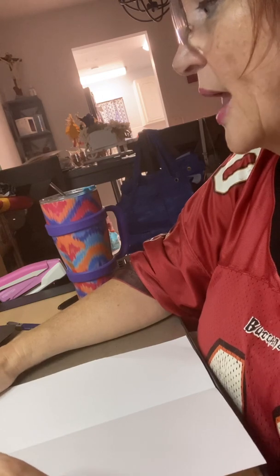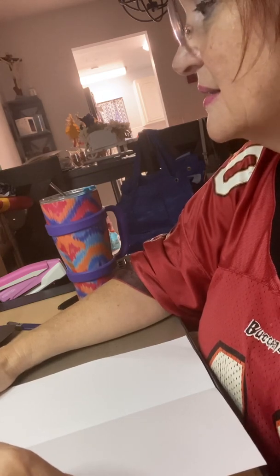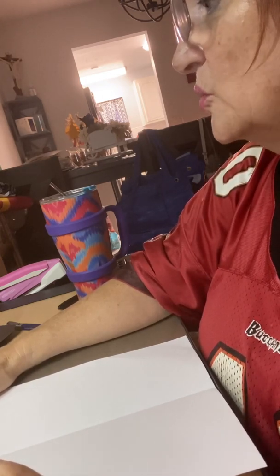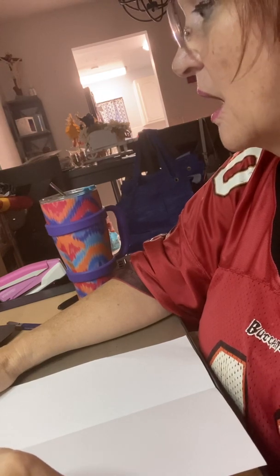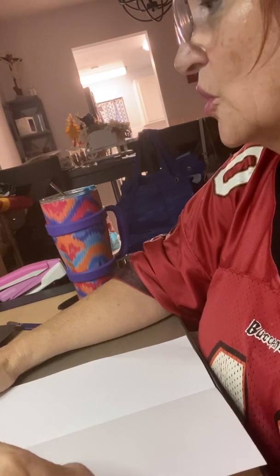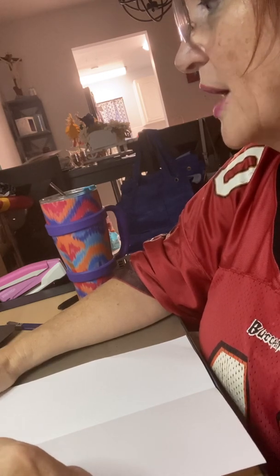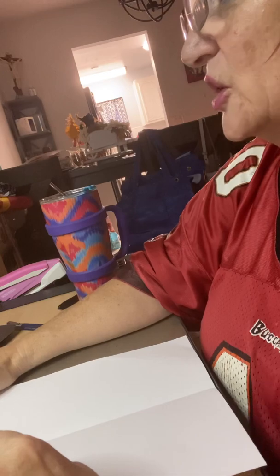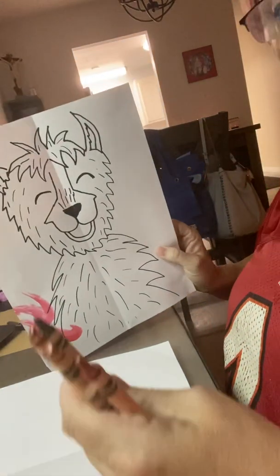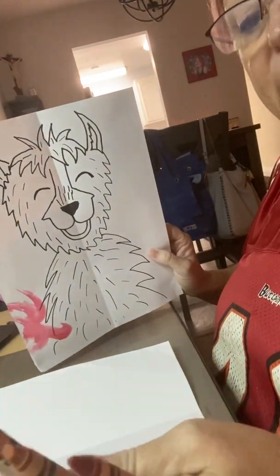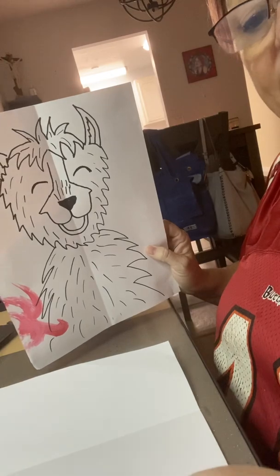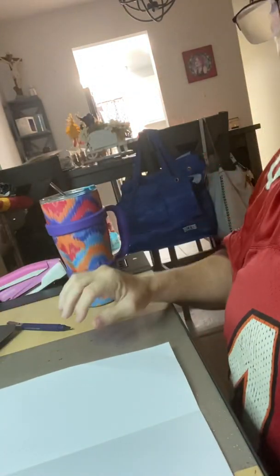I told you, oh, and by the way, on these smiling alpacas, when you go to color them in, you can use your pencils, you can use paint if you want to, you can use crayon, whatever it is that you want to use to color them in. I haven't colored this one in yet, as you can see, but I do have different shades of brown. I have darker and I have lighter. So I'm going to be coloring that in, and I will post it afterwards.